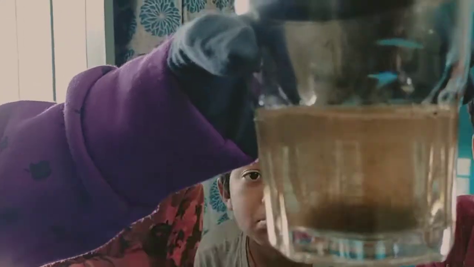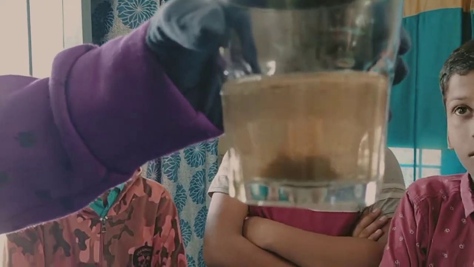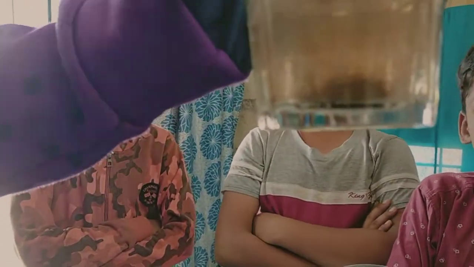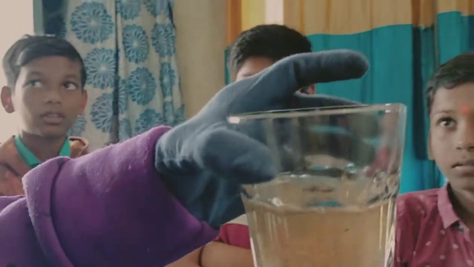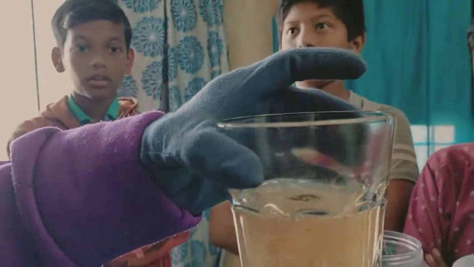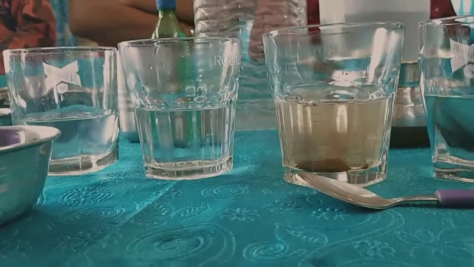Maybe the water color may change. It may give some tea color to the water, but the solute will not dissolve. It will settle down. It will not get mixed. Why? Because it is insoluble in water. So you understood what are soluble substances and insoluble substances?